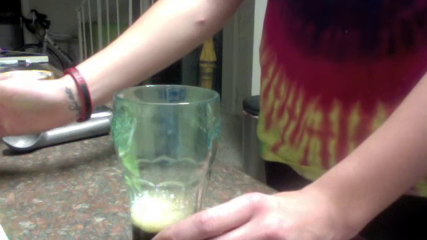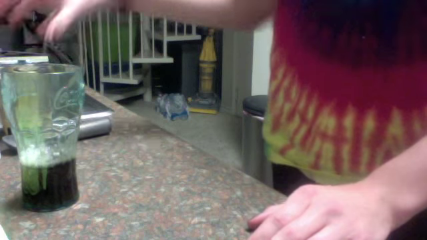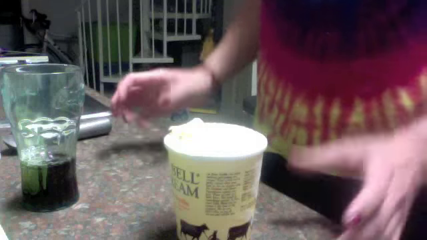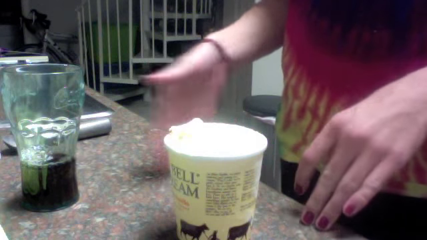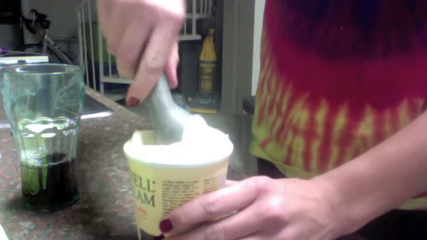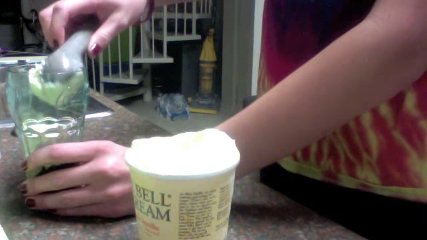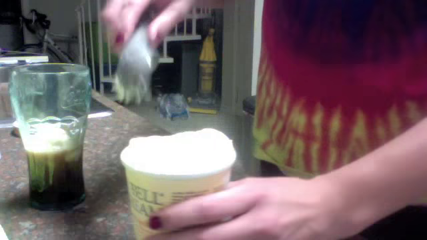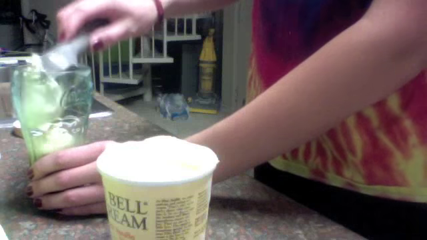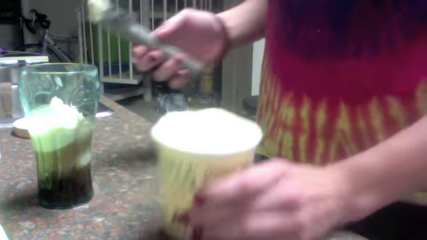All right. Now, grab your ice cream, and we're going to take 2 scoops of our ice cream and put it in our root beer. Now, if you have a spoon, you might have to do more than 2. You might want 3. If you have a regular ice cream scoop, it should be good with just 2. So we're going to scoop out 2 scoops of ice cream and put it in. 1, 2. All right.